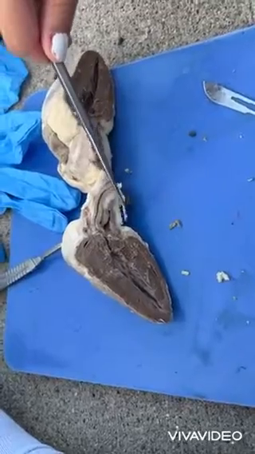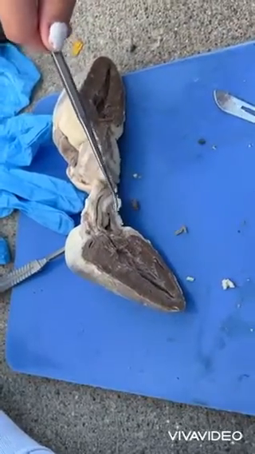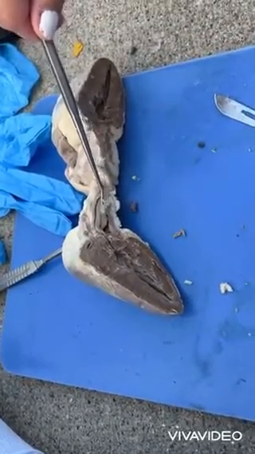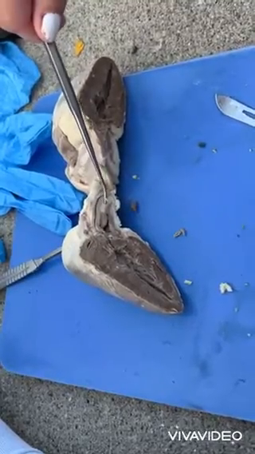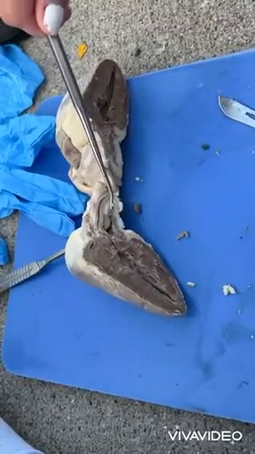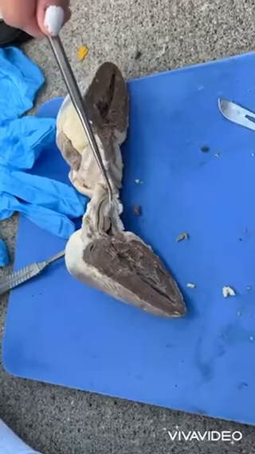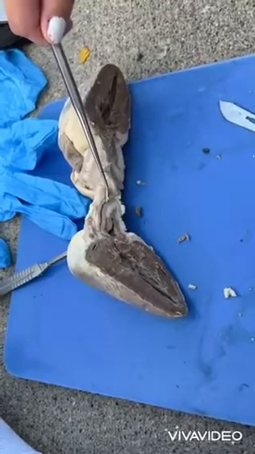Next, we have the auricle. It's the visible portion of the external ear in humans. It comprises a thin layer of yellow elastic cartilage covered by tight-fitting skin.